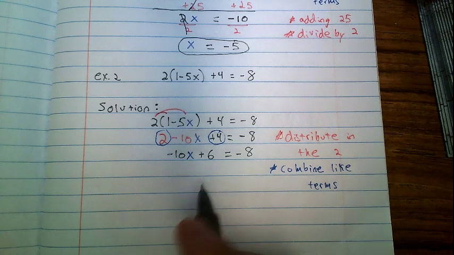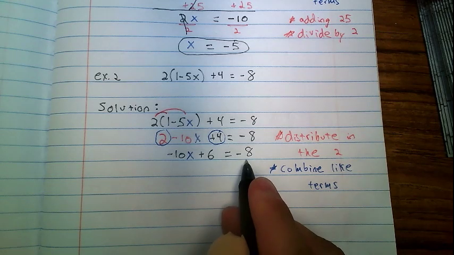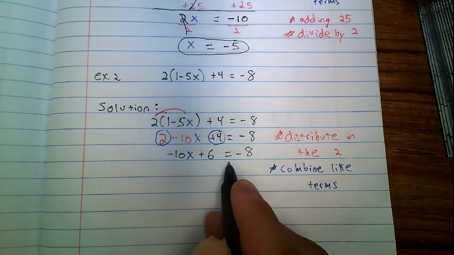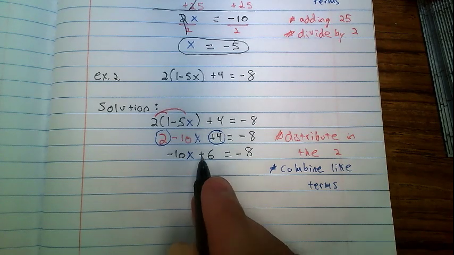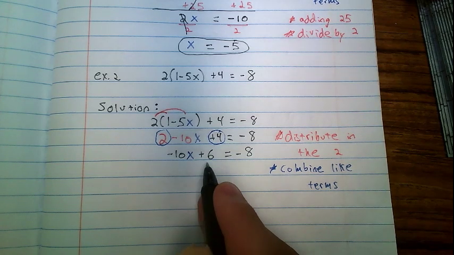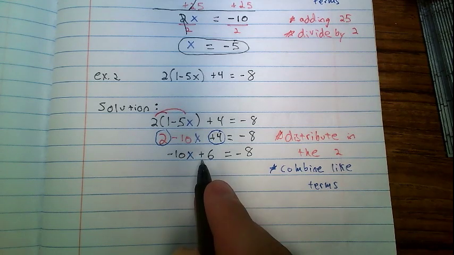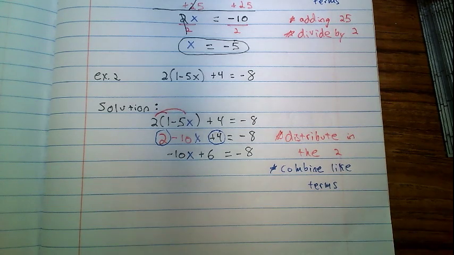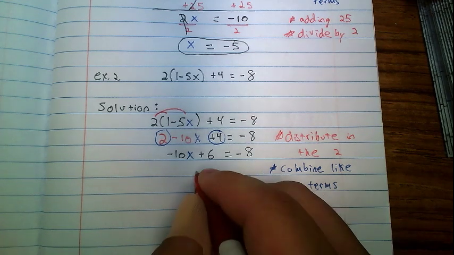Now, remember, I can't combine this 6 and this -8 because they're separated by an equal sign. I can't combine them together. It's like they're on 2 different sides of the road. But I want to get rid of this 6 because I want to move everything away from the x. So I'm going to subtract 6 from both sides.